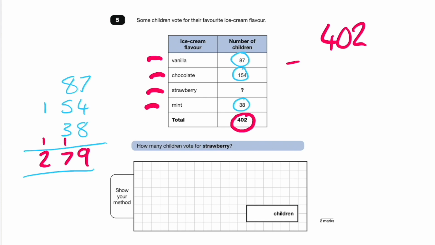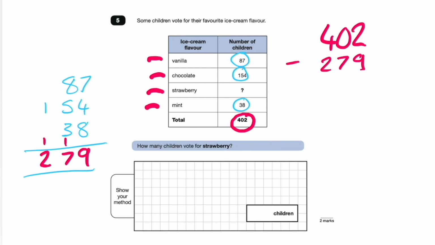So to find the missing value, I'd have to subtract my 279 away from my 402. And that will give me the missing value of strawberry. So let's do that. 2 subtract 9 we can't do. And if we look next door, we actually have nothing next door. This is a very classic SATs question where we can't borrow immediately from next door. So we have to look again and borrow from the next door.